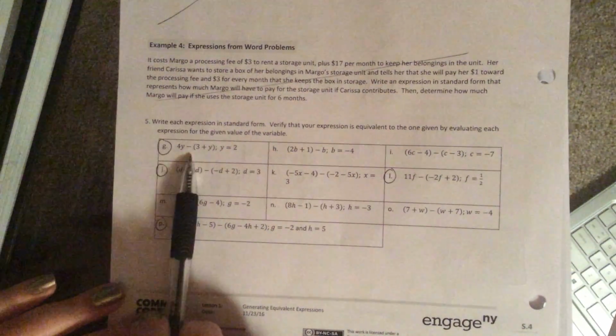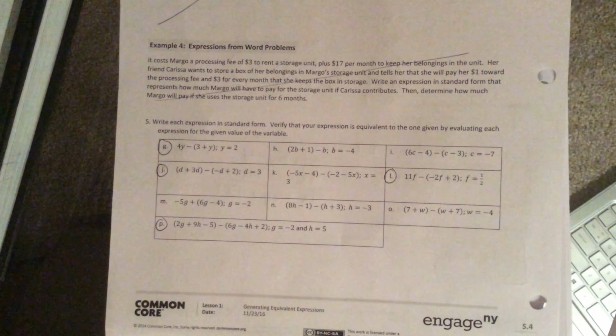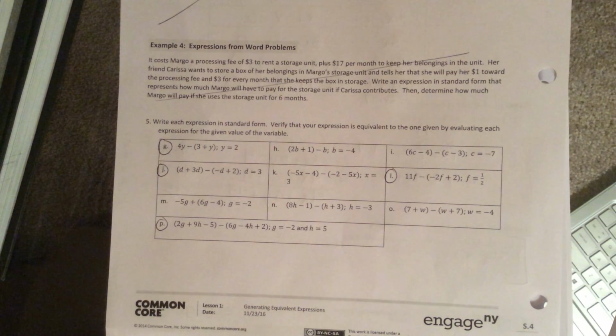We just now have some subtraction and some parentheses going on there. I'm going to be jumping around on the paper because there's not a lot of room. If you want to use the room up here, that's probably your best bet since we're not doing those problems. So I'm going to do G all the way on top here. G is 4y minus 3 plus y.